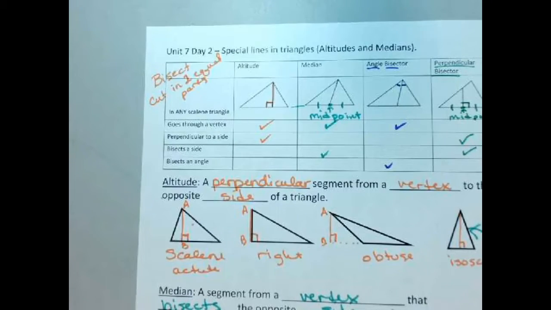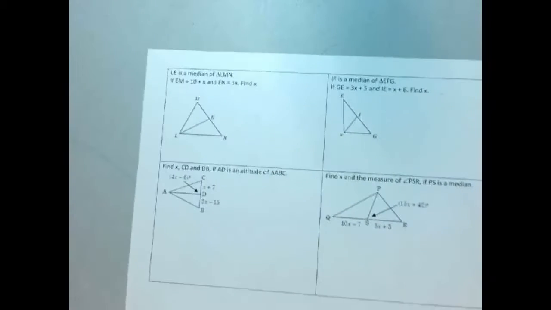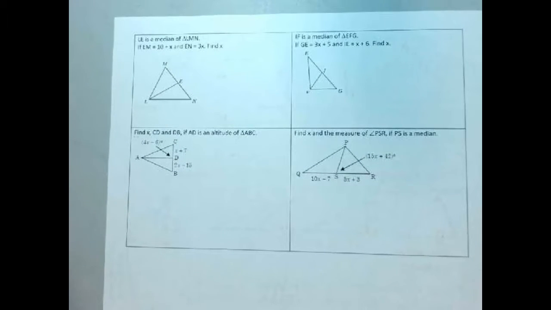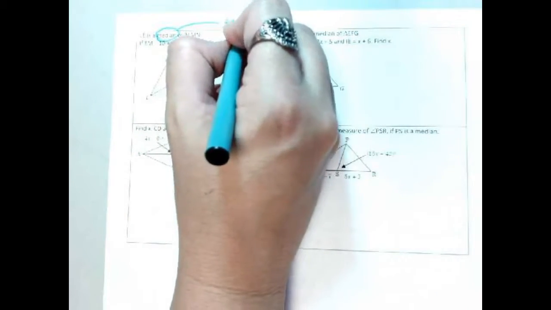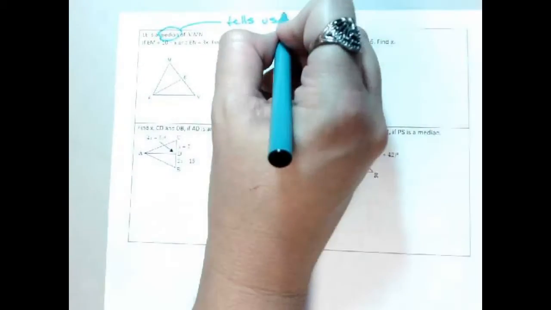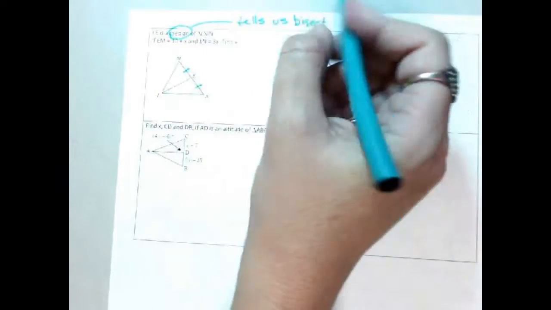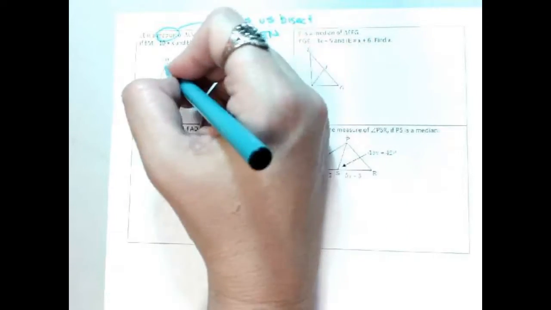Okay, this is Unit 7, Day 2, Part 2. So we're on the back here. And again, we're going to continue looking at what it tells us when we look at the words here. This is a median. So what does it tell us if it's a median? It tells us that it's bisected. This is equal to this. So ME equals EN. That's what it tells us here.